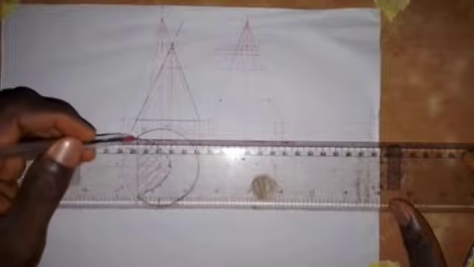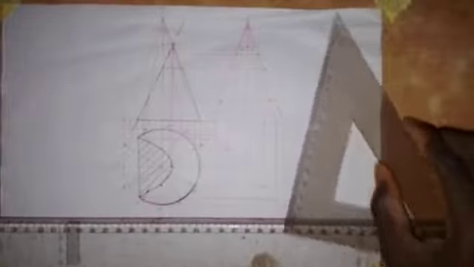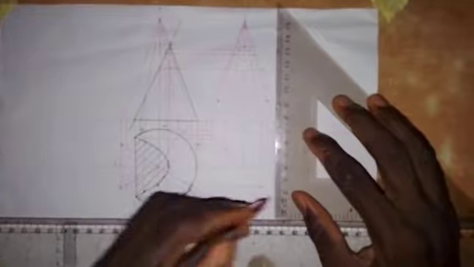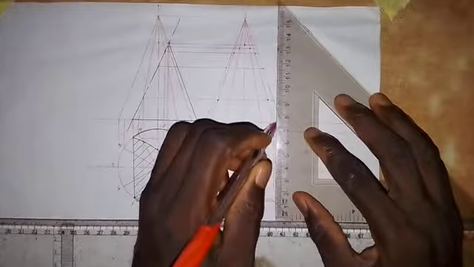So what I need to do here is to come to this point and draw a horizontal line from this point like this. Also from this point, I will draw a horizontal line. So we have to locate it. What I need to do now is to draw a vertical line from this point to meet the horizontal line, and I come here also and draw a vertical line like this.